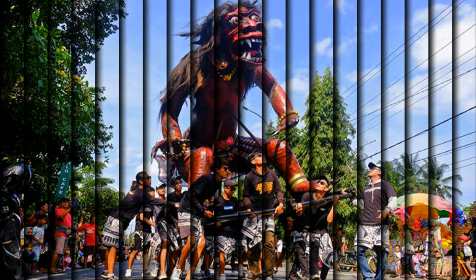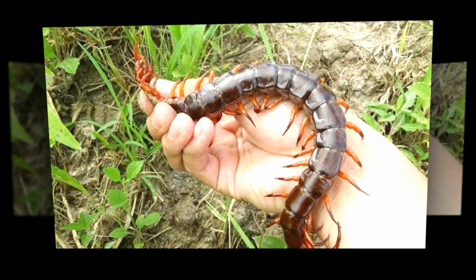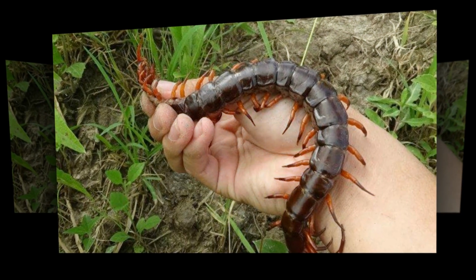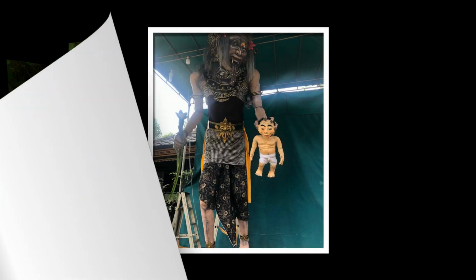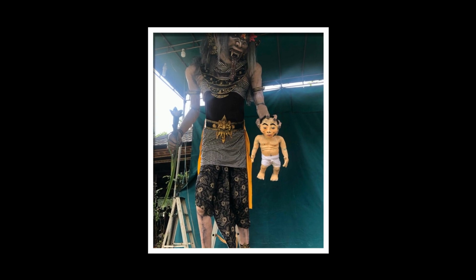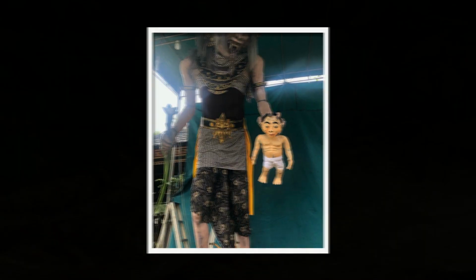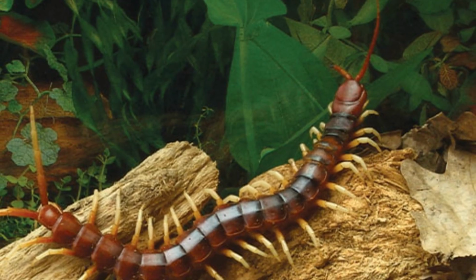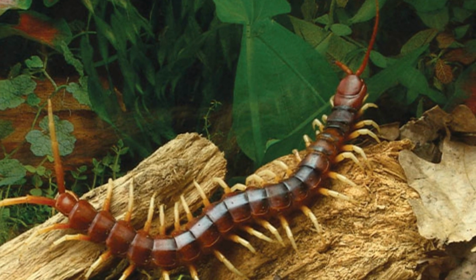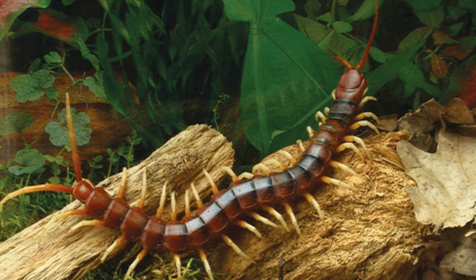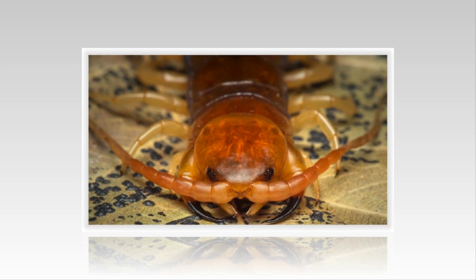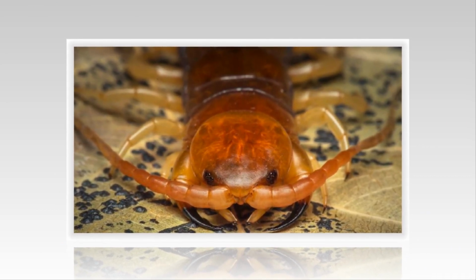The event culminates with the burning of the Ogoh Ogoh as a symbol of purification. Ready for the new year. The Ogoh Ogoh is a very recent addition to the Nyepi ceremonies, first appearing in Denpasar in the early 1980s. At that time, they were carefully monitored for any criticism of the Suharto regime.